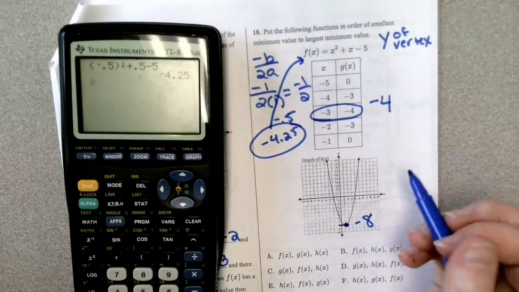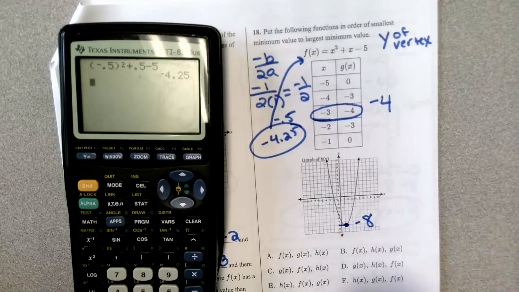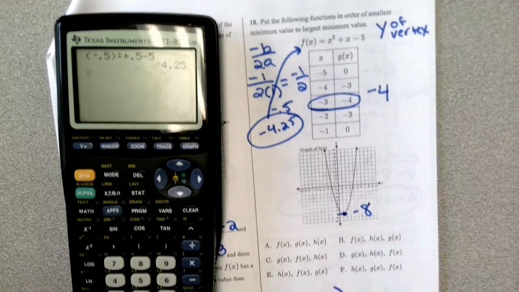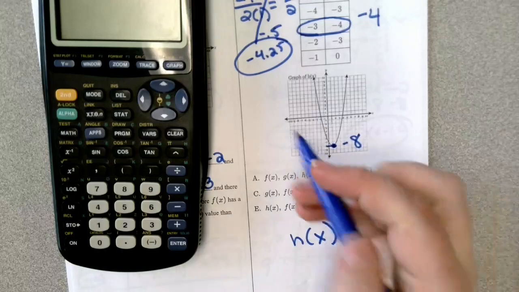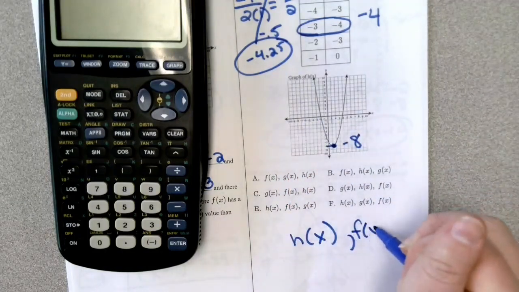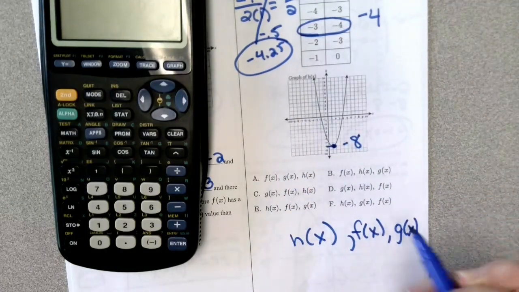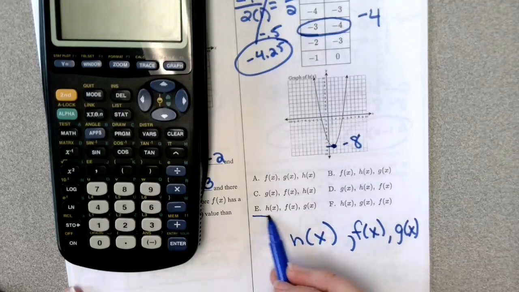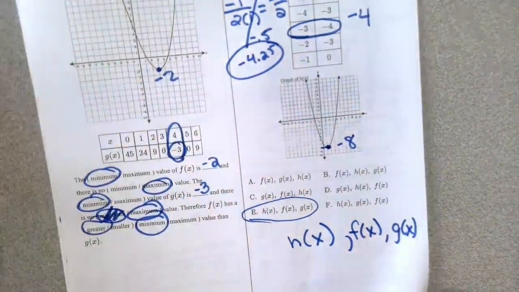So from smallest to largest, -8 is your smallest. Next smallest number is f of x, and then g of x. So h, f, g is letter E.